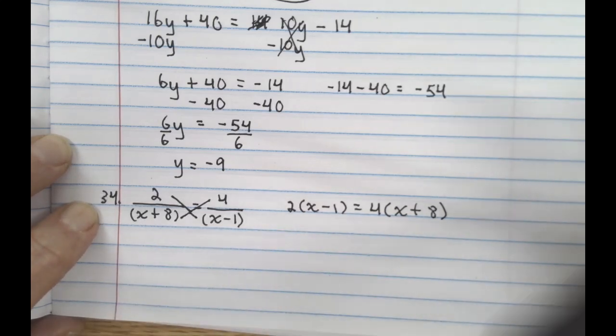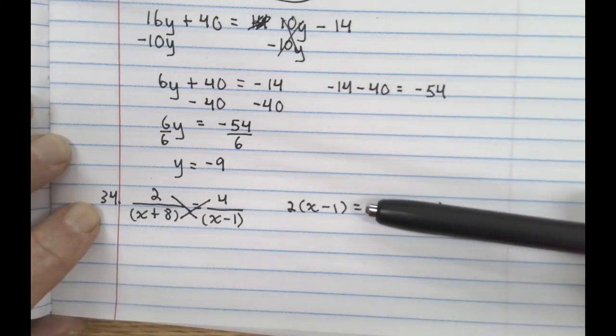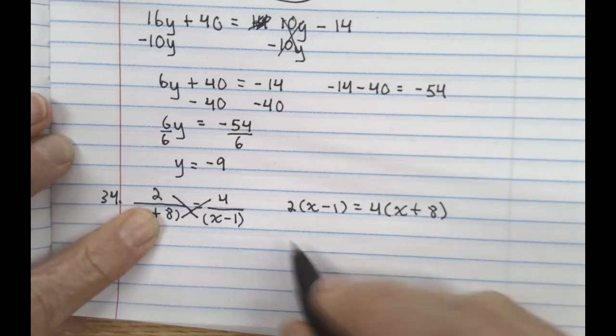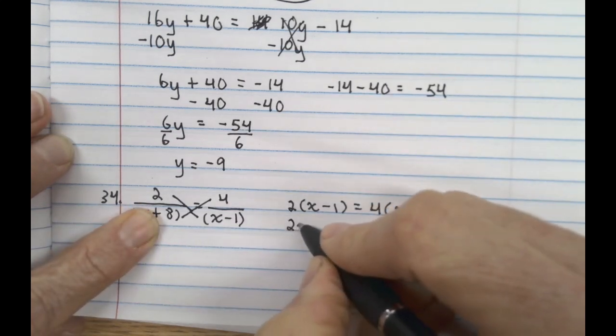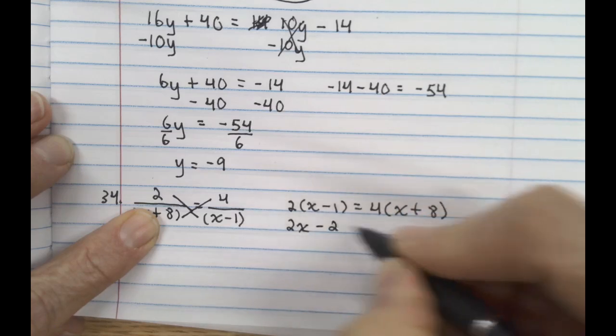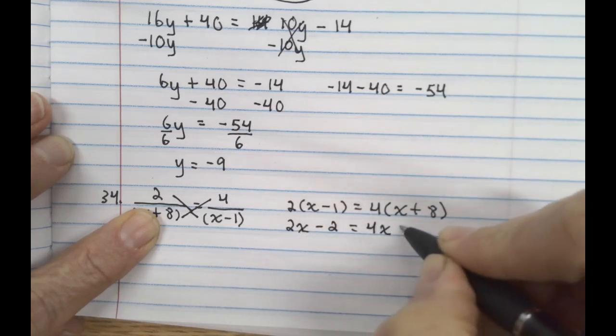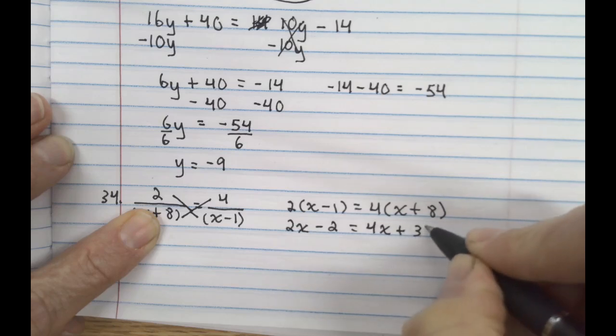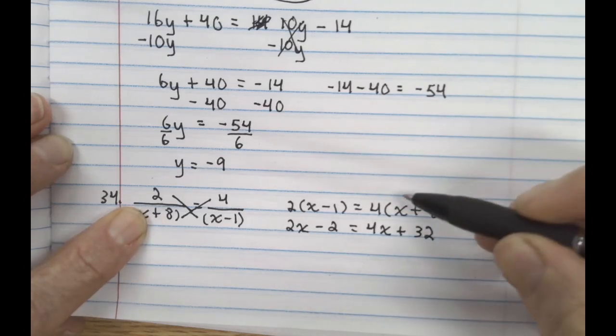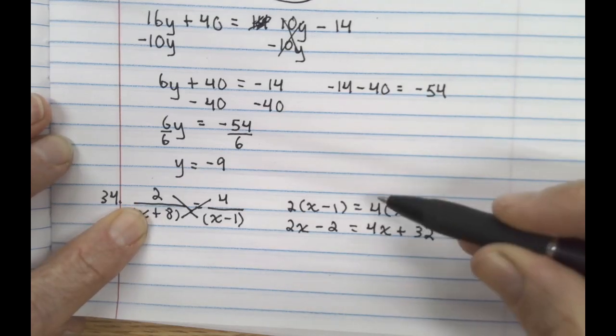Now my work is not done because now I've got to simplify, right? 2 times x minus 1 is not simplified. You want to simplify as much as you can. So you have to distribute the 2. You get 2x minus 2 equals 4x plus 32. Right, I distributed the 4. 4 times x is 4x. 4 times 8 is 32.